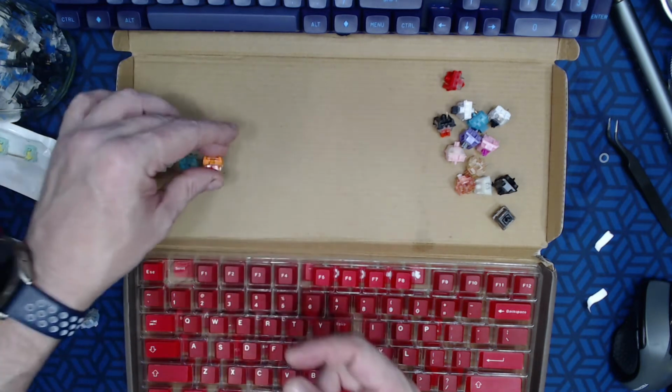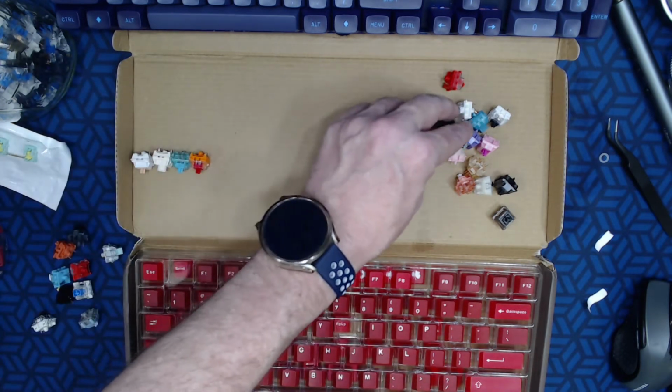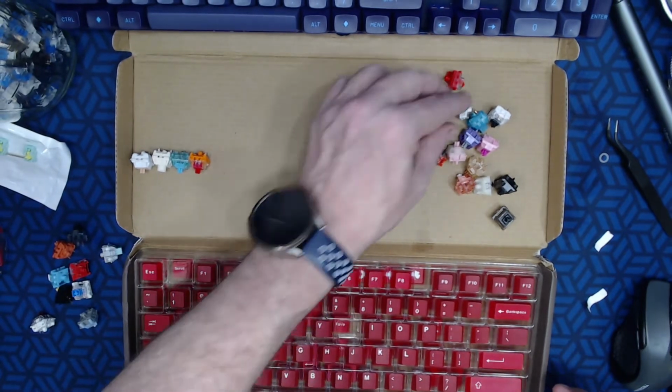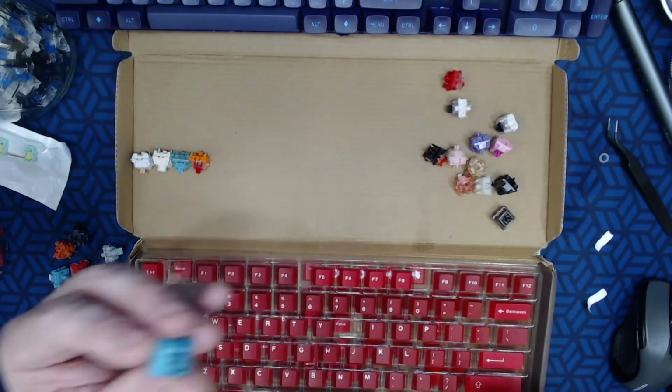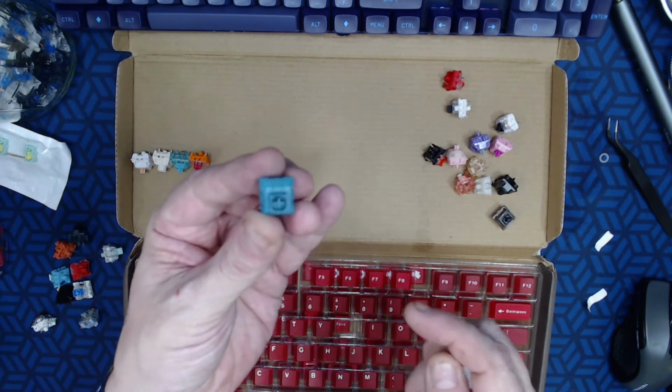Got this with the GMMK. I don't remember. All right, so we're finding what works and what doesn't work. Here we come across a Clicky, another one by NK.